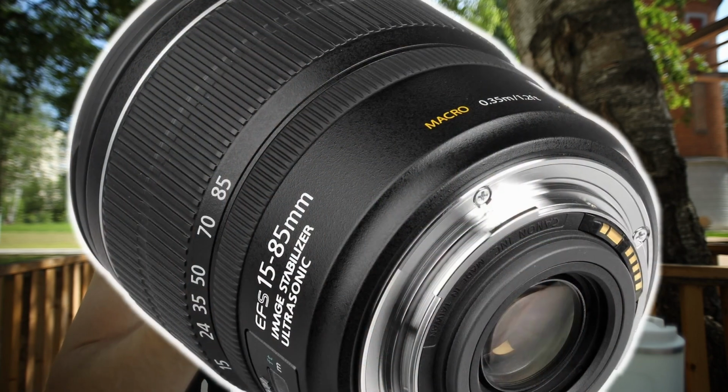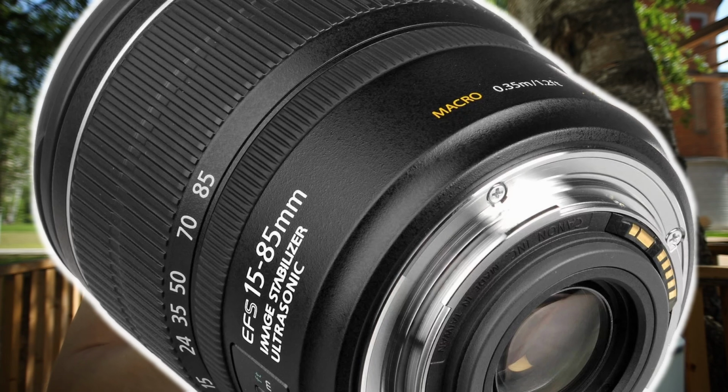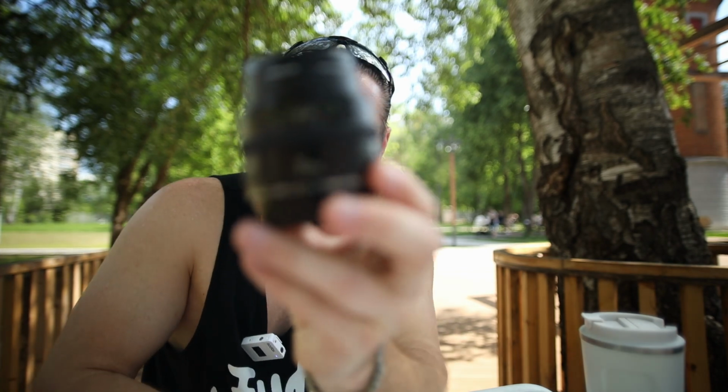You might find on your lens something saying macro and then centimeters, say 0.25, 0.39 or something like that. It may be written right on the barrel of the lens, or maybe not, like with this particular lens, but we can find it on the distance scale here.